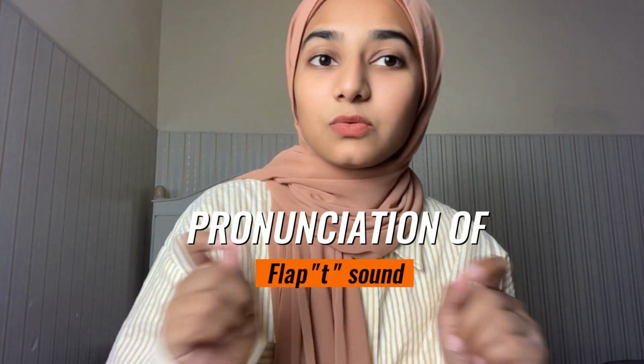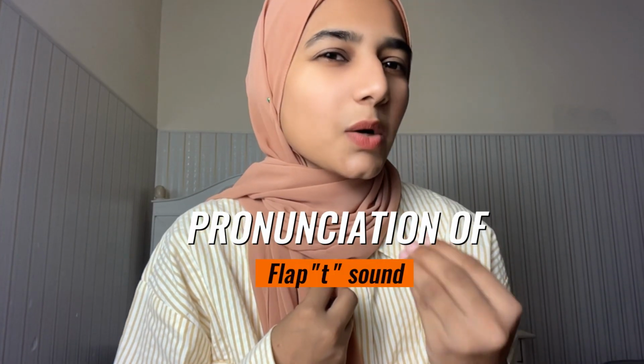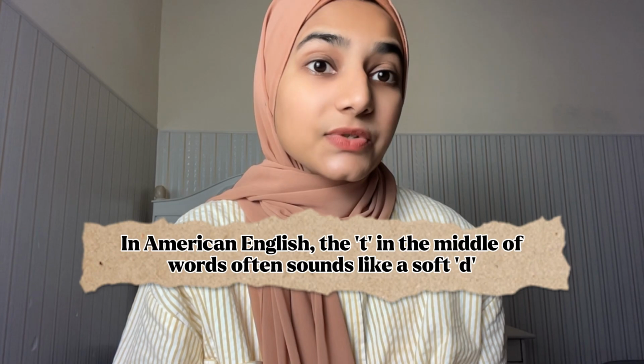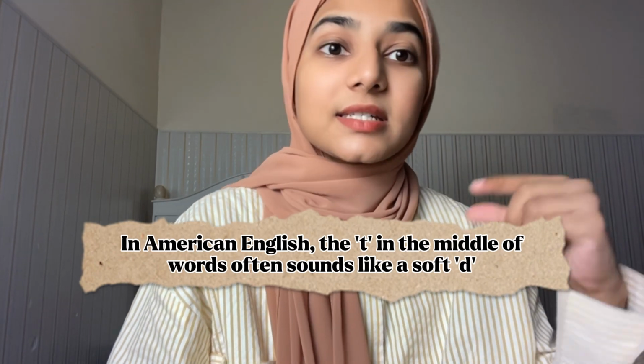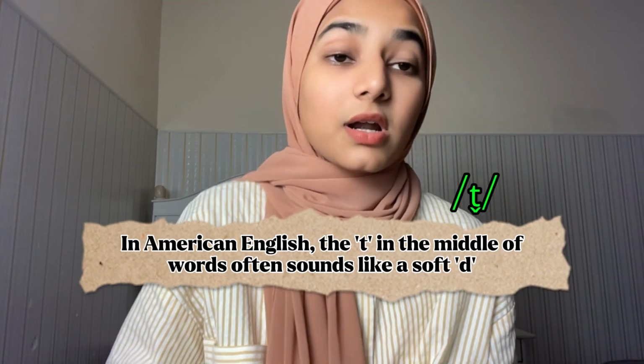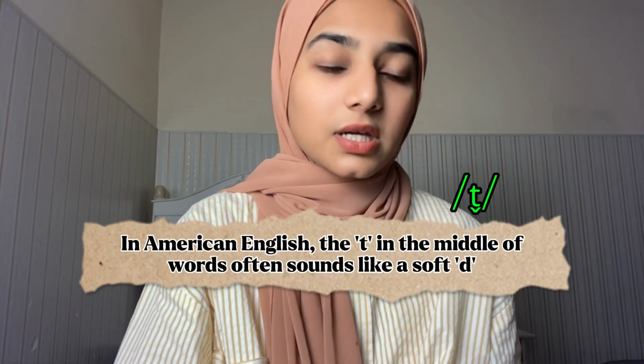Okay, so the second rule is the flap T sound. If your T is between 2 vowel sounds, it is not pronounced as T. It is pronounced as a very soft and fast d, also called the ara sound. Now look at these examples. For example, this word is commonly pronounced as butter with a hard t, but it is not. It is butter, with an ara sound in place of the t.